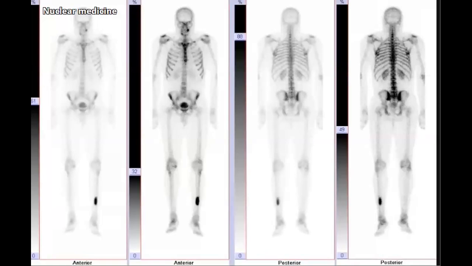There is intense uptake in the left tibia. What is your differential diagnosis? Okay. Good differential. Anything else? It can be neoplastic, can be fracture, non-ossifying fibroma, adamantinoma.